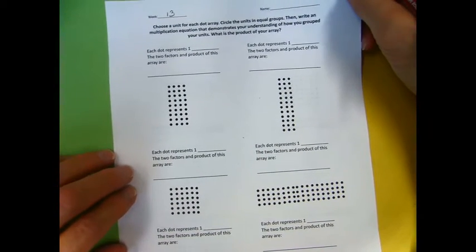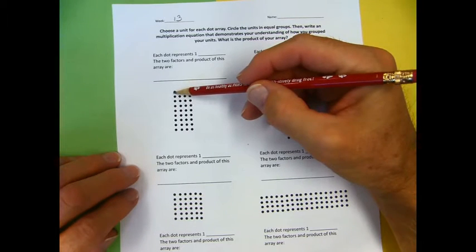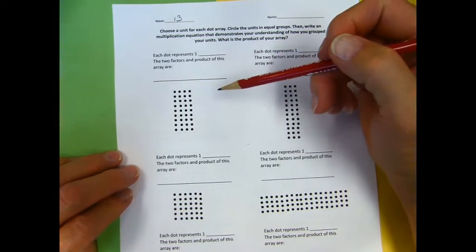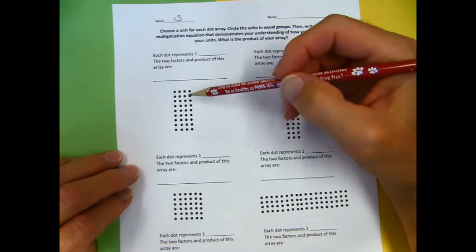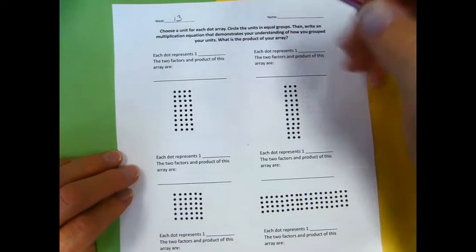We were looking at arrays, and a lot of the same properties that applied to area models are in arrays. The only difference is we aren't using squares now, we're using dots, which makes a big difference. And these dots are representing one unit of something. So let me do this one here just as a refresher. Each dot represents one, and you can think of all the ones that you like.